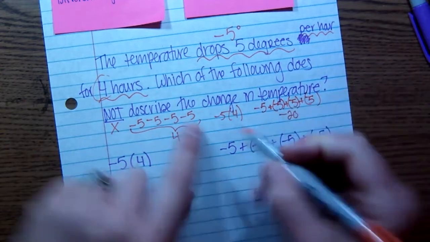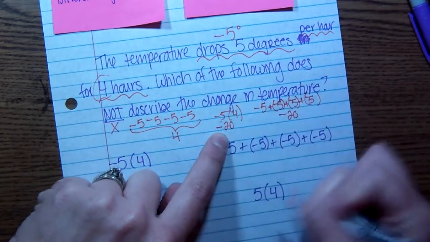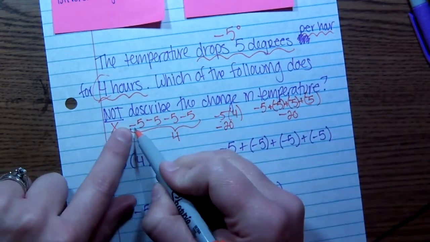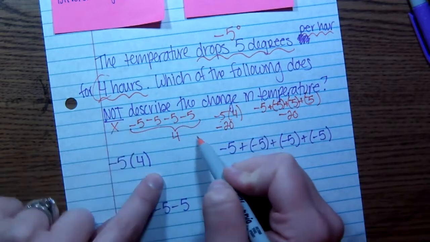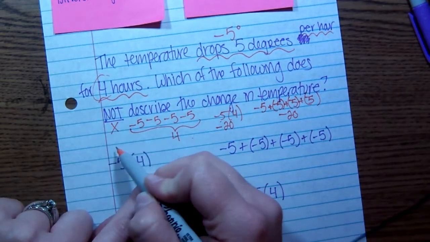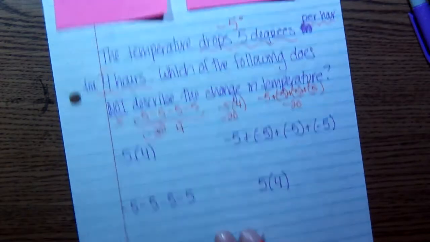This is -20. What's -5 times 4? Well, 5 times 4 is 20. And since they're different signs, it's negative. What's -5 minus 5 minus 5 minus 5? We'll just keep subtracting 5. And on a number line, we would just keep going over and over and over more negative 4 different times, which is also going to be -20. So all of these equal -20.